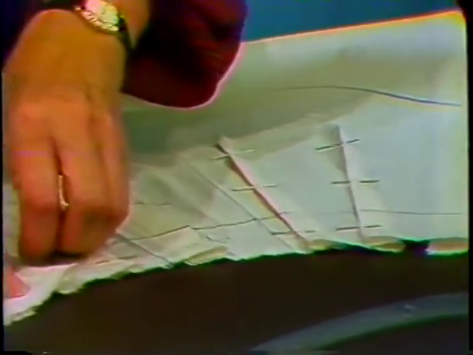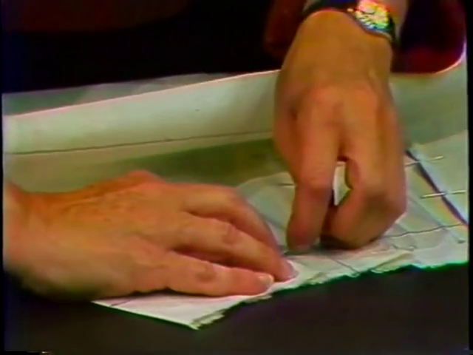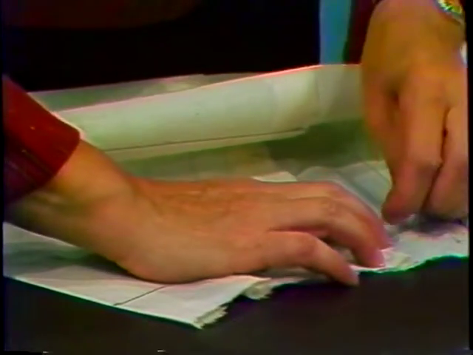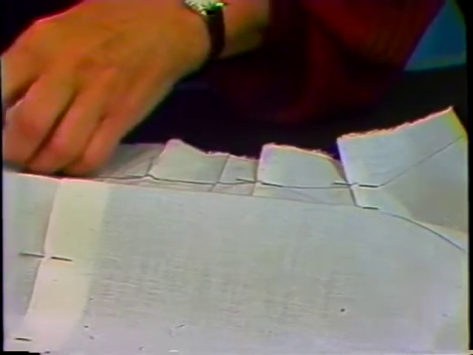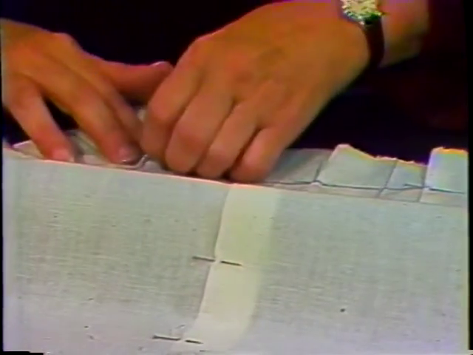Having finished the waistline, bring your pins back to the waistline seam. Add 1-inch seam allowance.